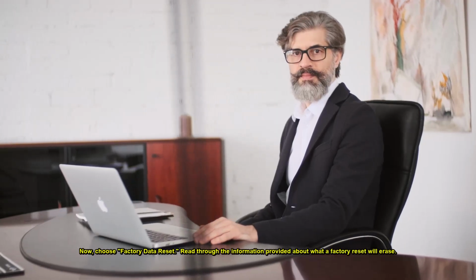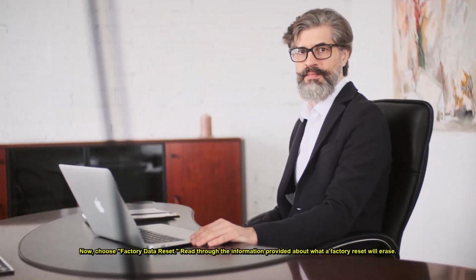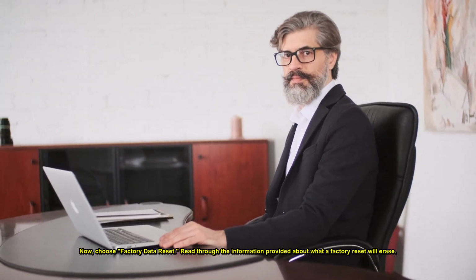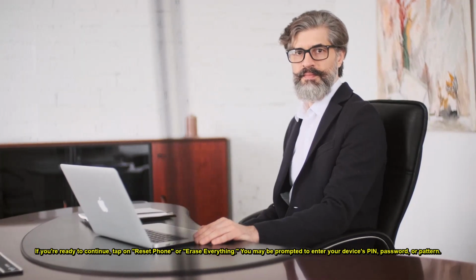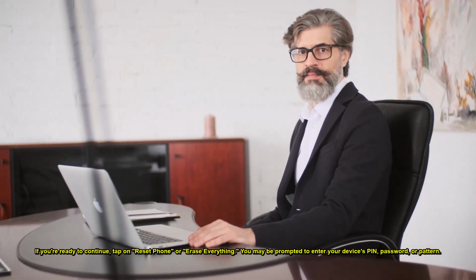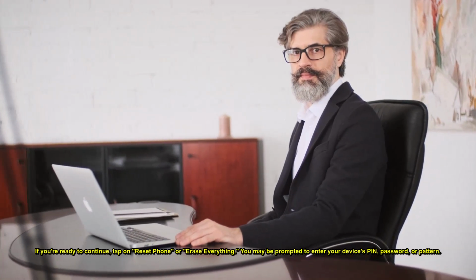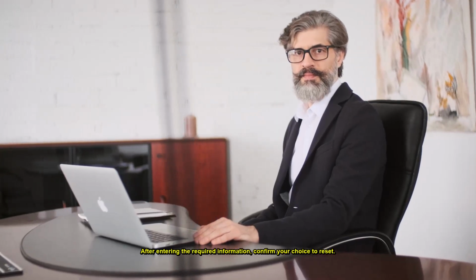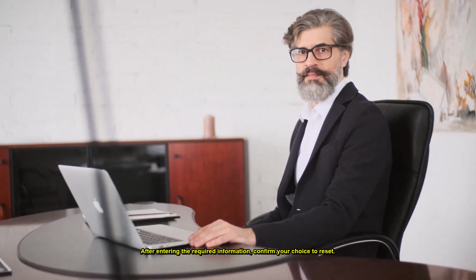Now, choose Factory Data Reset. Read through the information provided about what a factory reset will erase. If you're ready to continue, tap on Reset Phone or Erase Everything. You may be prompted to enter your device's PIN, password, or pattern. After entering the required information, confirm your choice to reset.